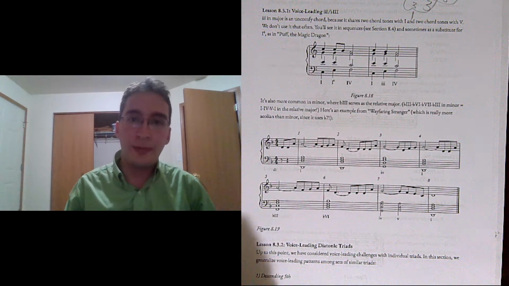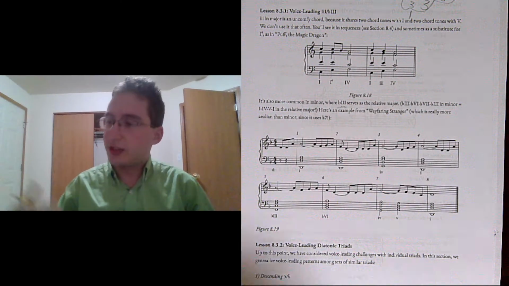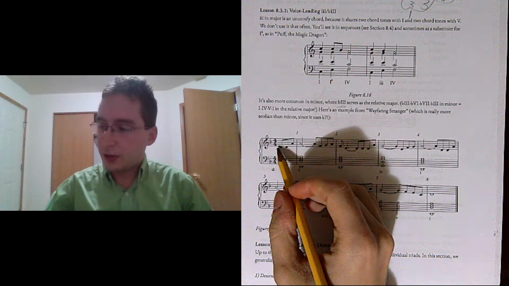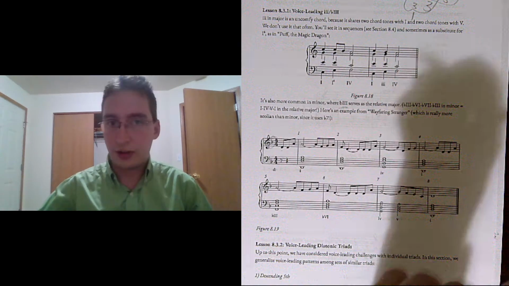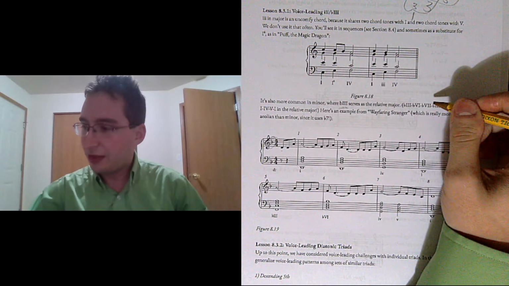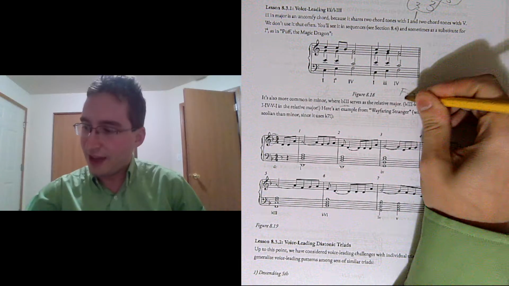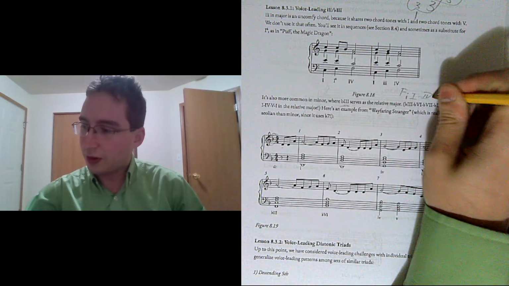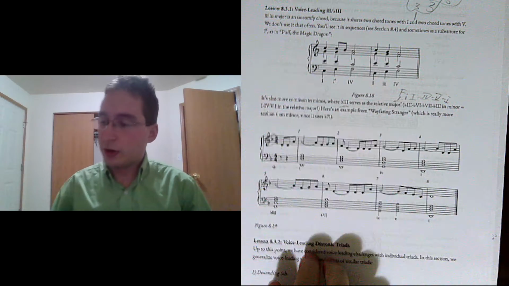It's also more common in minor, since the flat 3 chord is the relative major. So here we're in D minor, flat 3 would be F major. Oh look, it's a key signature for F major. So if you go flat 3, flat 6, flat 7, flat 3, that's, if you think in F major, that's 1, 4, 5, 1. So that's why it's more common to see in minor.